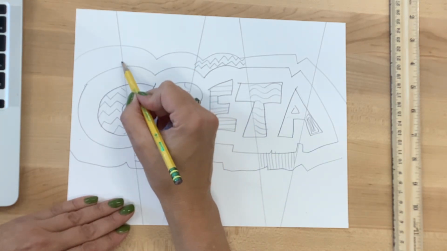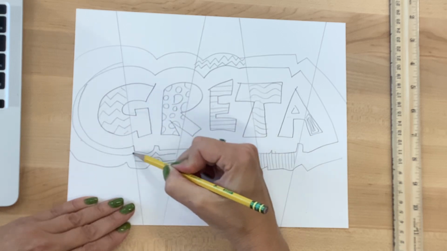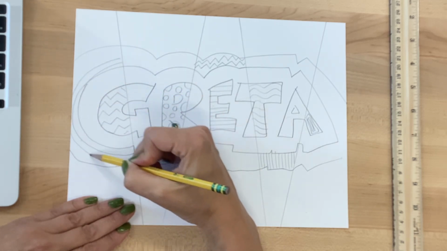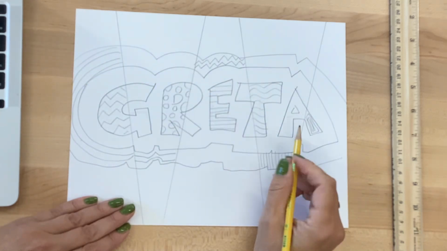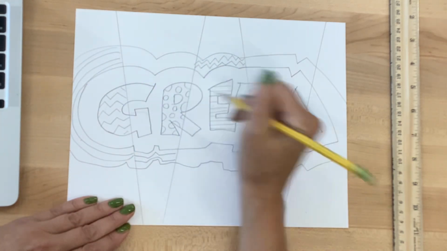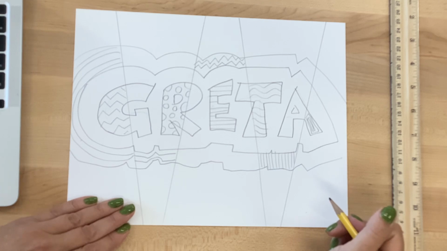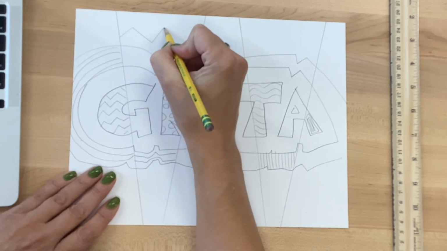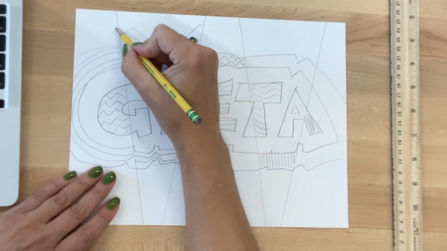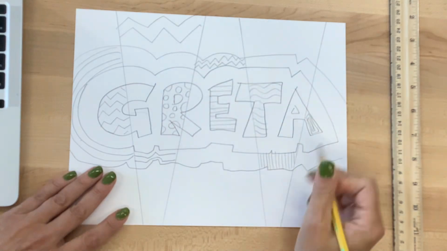And maybe here I just, so our emphasis right now is on creating some areas of pattern. So up here, maybe I do my zigzag again, but this time I'm doing it a little more loose.